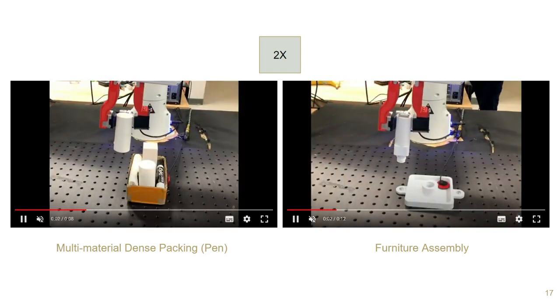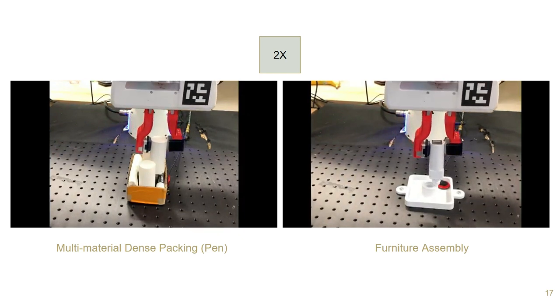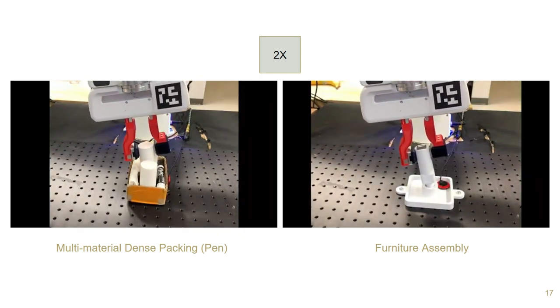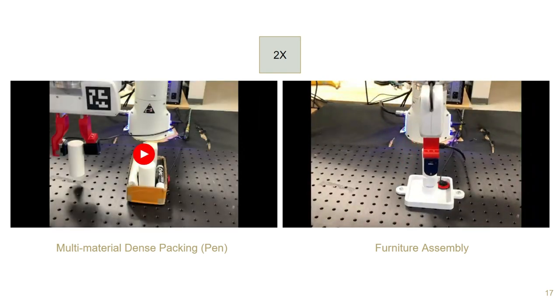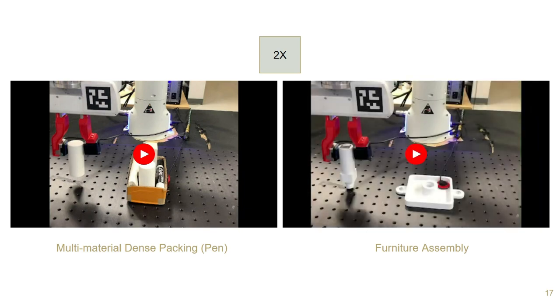Finally is the furniture assembly test. Notably, the final rotation is a manual step. We want to use it to test whether our policy can insert and adjust into a correct pose, which means that the object can be screwed into the table or not.